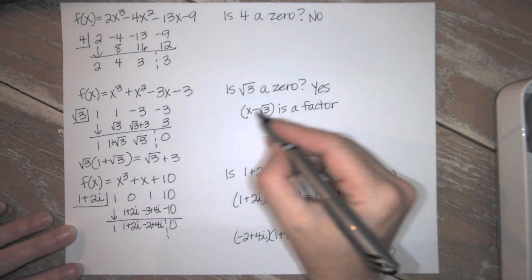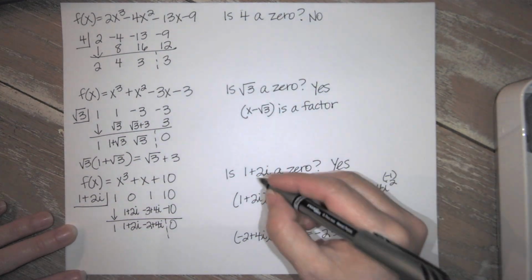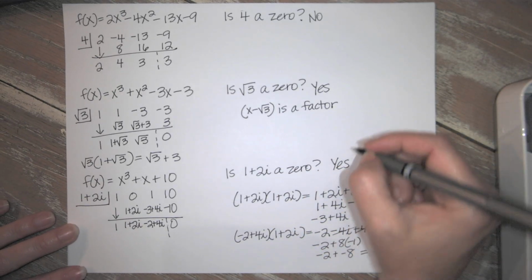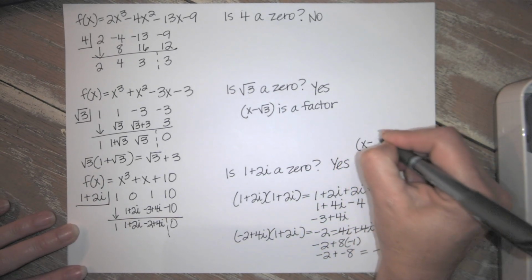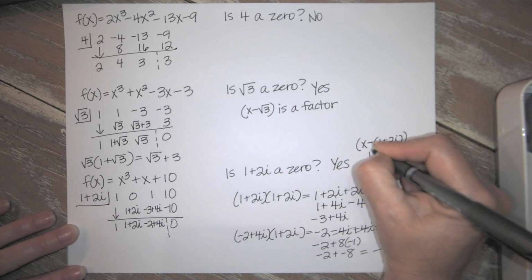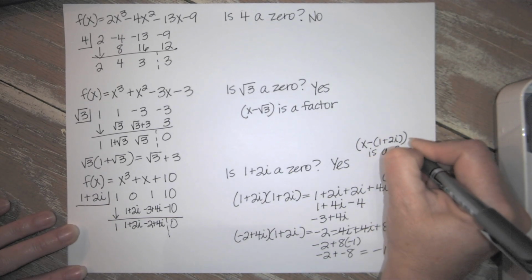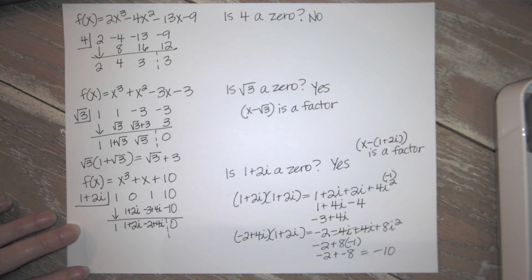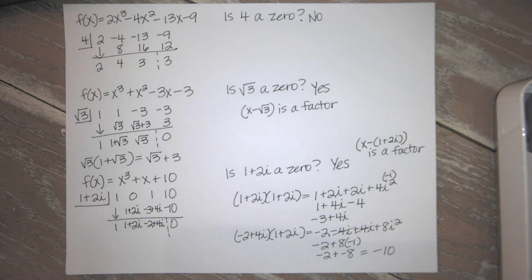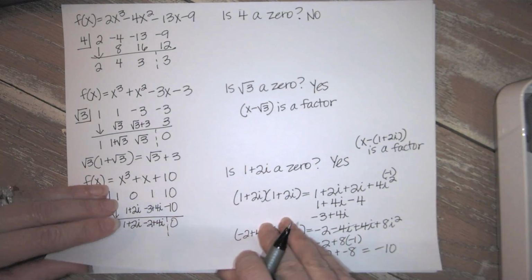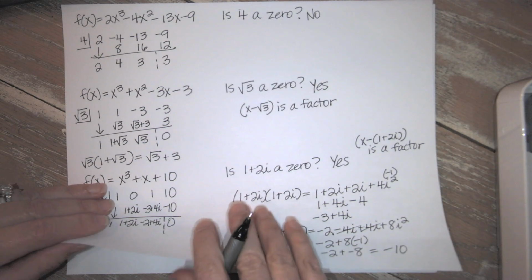Okay, even though that's funny looking. If 1 plus 2i is a 0, then we also know that this is a factor. Okay, x minus this is a factor. Okay, so all of this is going to come in handy as we move into the next topics.